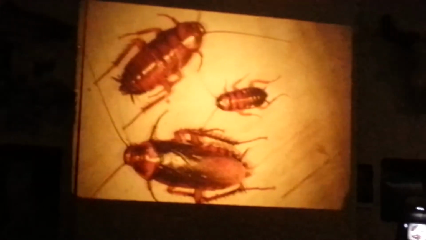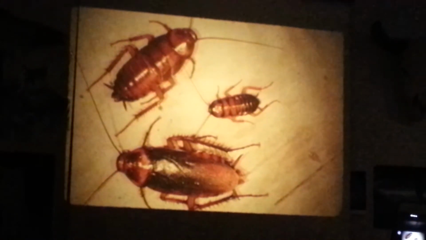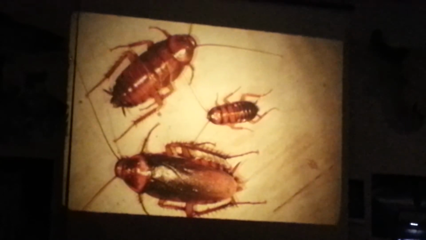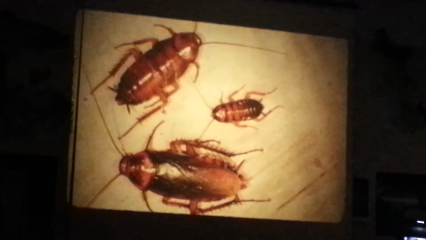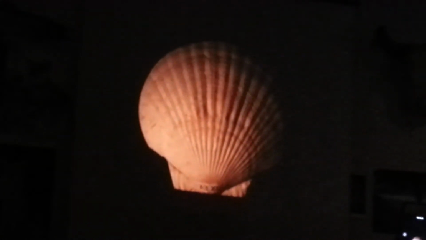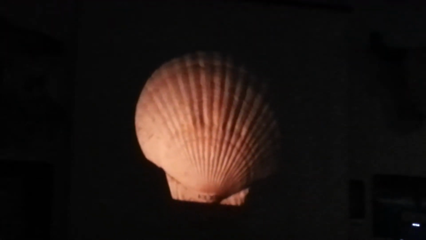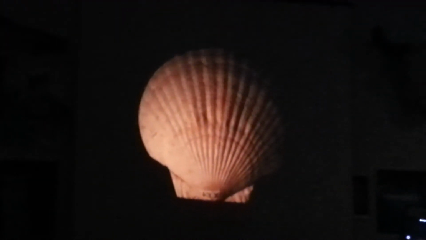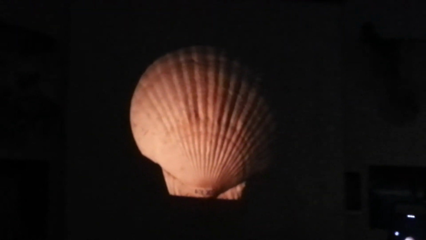What's that? Coral. Coral? Okay. Which phylum? Cnidaria. Which class? Anthozoa. The corals and anemones are Anthozoa. What order are cockroaches? Orthoptera, same as a grasshopper. Common name? Starts with S-C-A-L. Scallop.